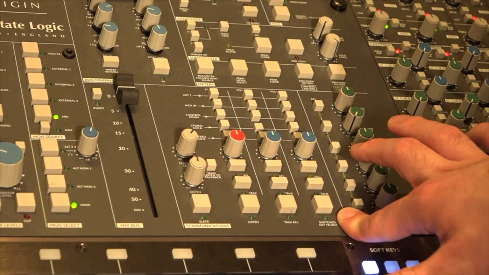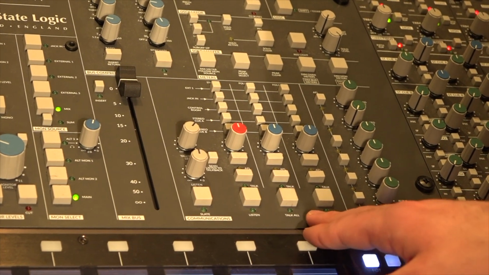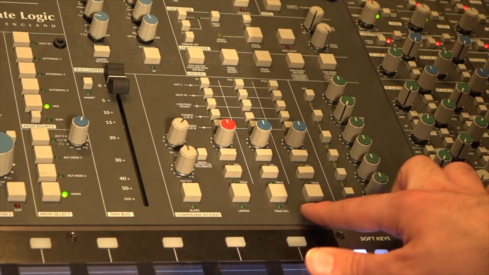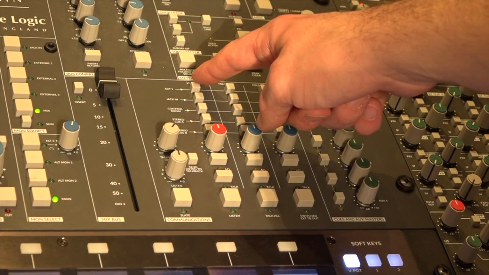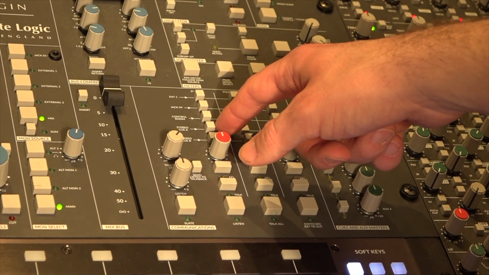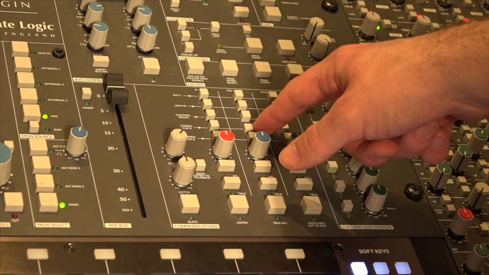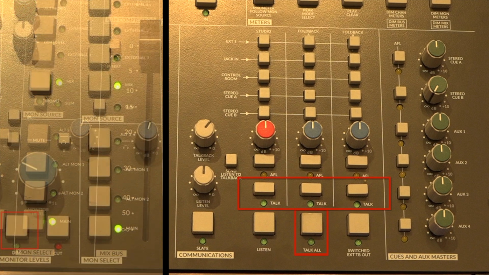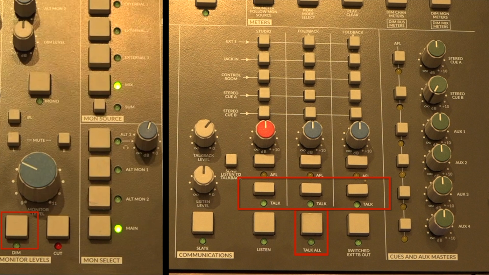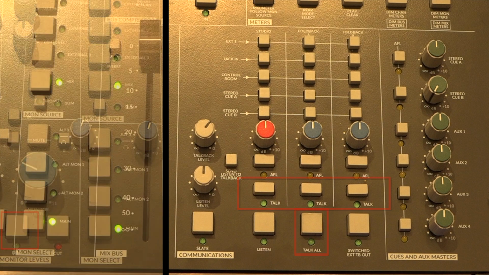In the communications section, you will see your controls for talkback and listen functions, which allow easy communication between the control room and performers. You also have a matrix of sources and outputs for your talkback and listen functions. Your talkback switch is a momentary switch with automatic latching. Dim is linked to the talk function and can be toggled by holding down the talk and dim switches simultaneously.